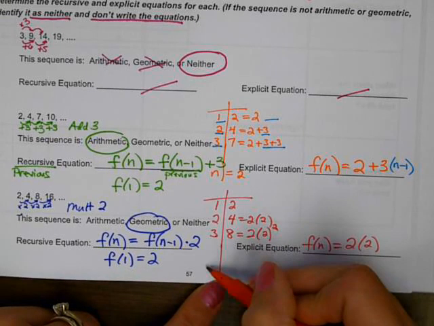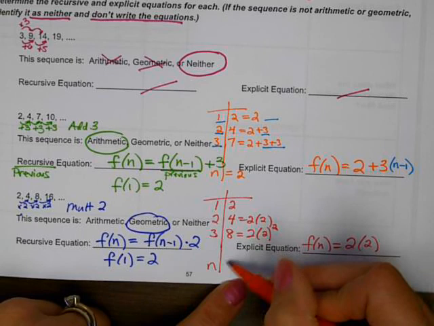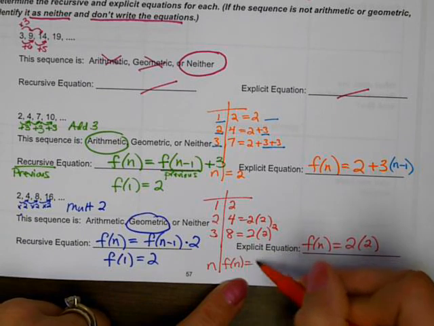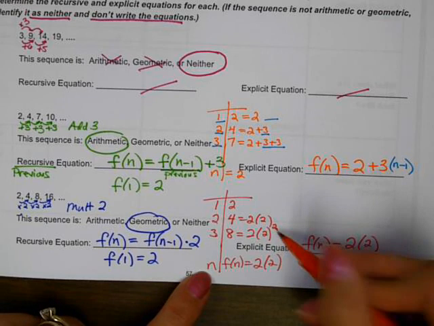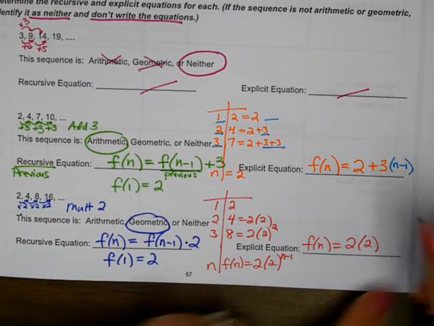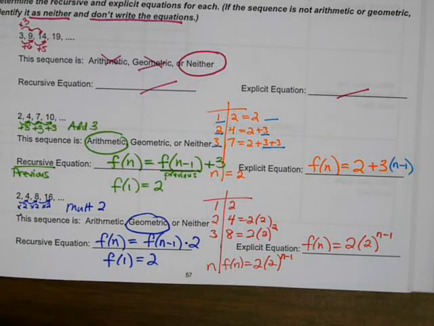So if we jump down here, to do f of n, we'd start with a 2, and how many 2's would we need? To the power of n minus 1, 1 less, multiply by 2.